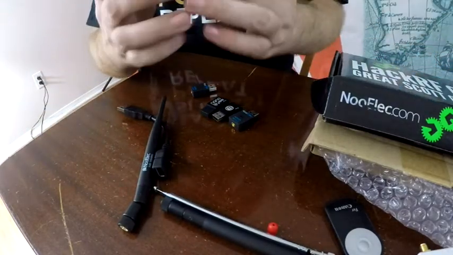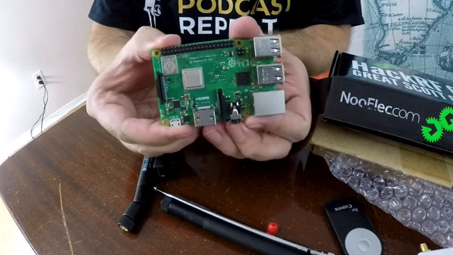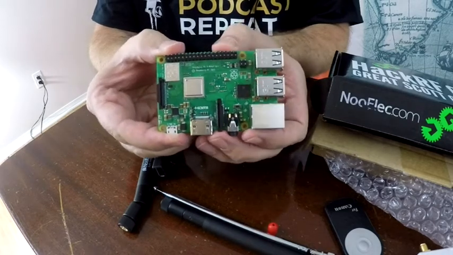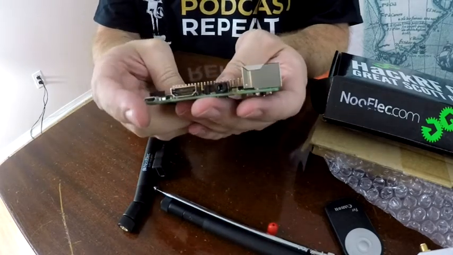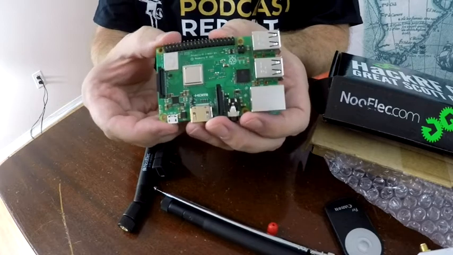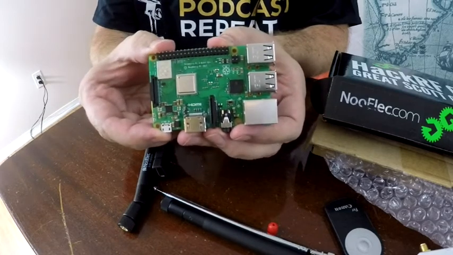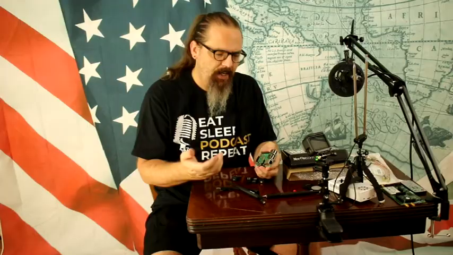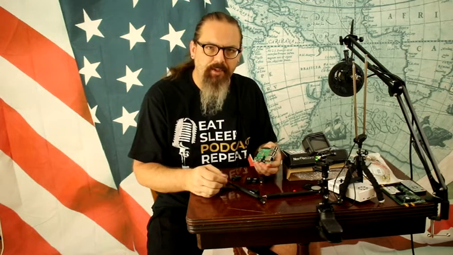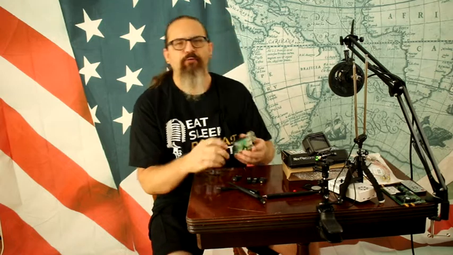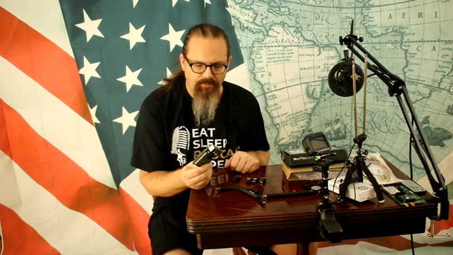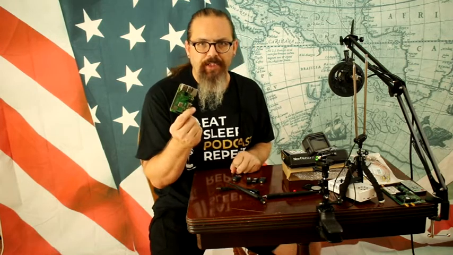Now right here is what we call a single board computer, SBC, and this particular model of a single board computer is the Raspberry Pi 3B Plus. Raspberry Pi, in my opinion, is the most popular and mainstream single board computer available on the market. They were originally created as inexpensive computers. You can find these anywhere from $30 to $40 depending on which model of Raspberry Pi you want.